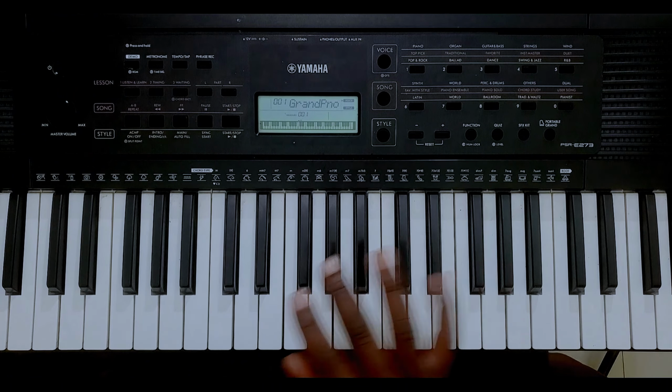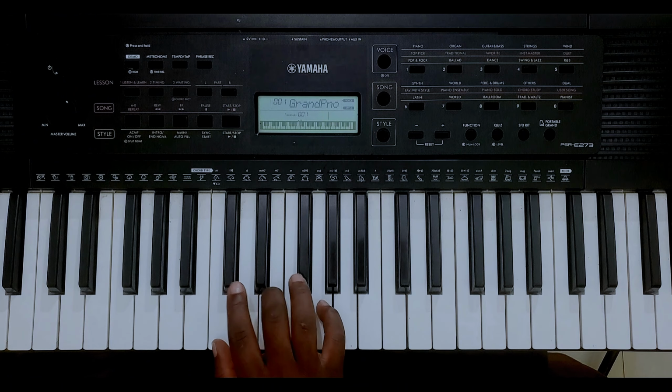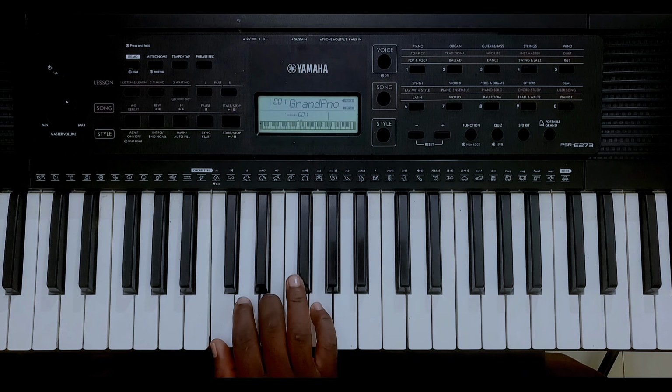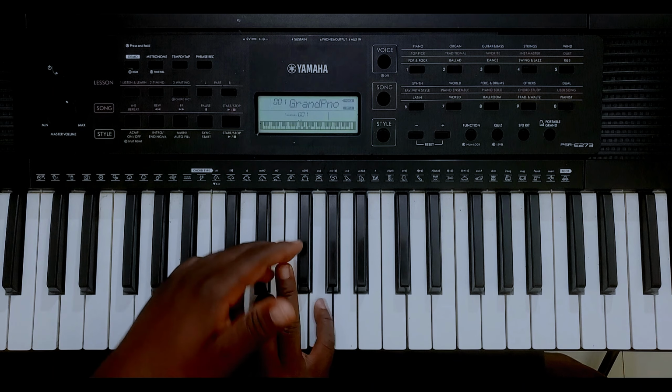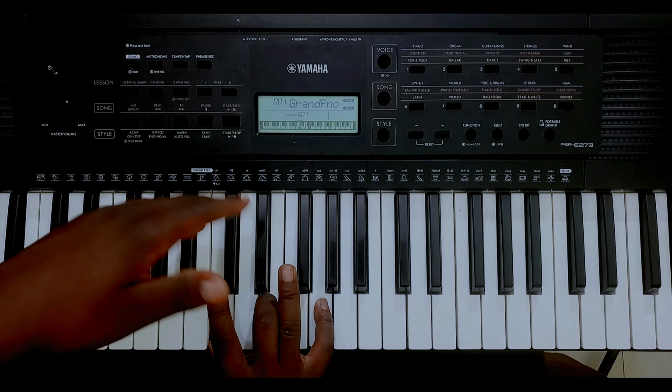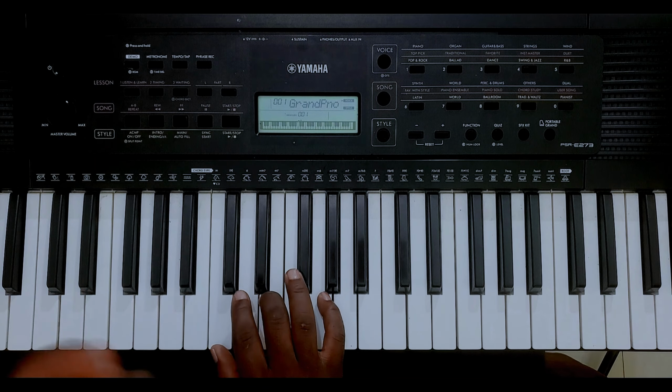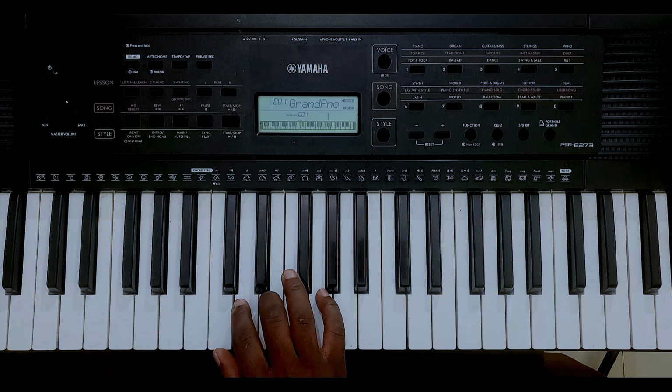And what are you going to do? You're going to just move your finger 1, the thumb, to C. And with this lifted up, sometimes for starters you may need to hold them, but this is just to help you to know the notes that you're supposed to play as a beginner.